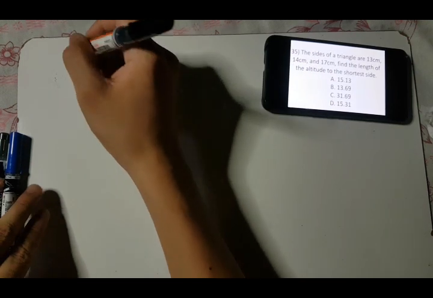Question number 35. The sides of a triangle are 13 cm, 14 cm, and 17 cm. Find the length of the altitude to the shortest side. Sige, visualize muna natin yung triangle.